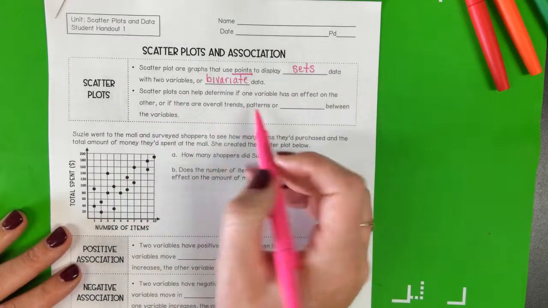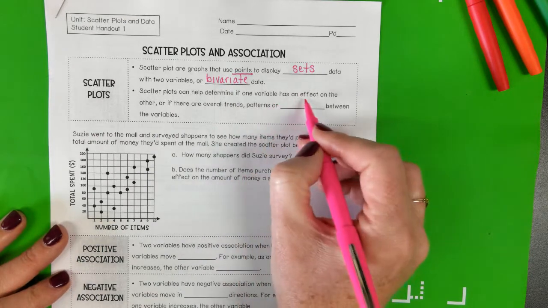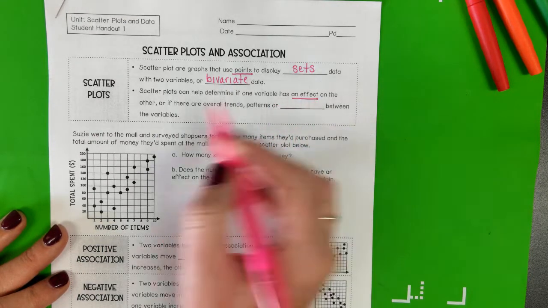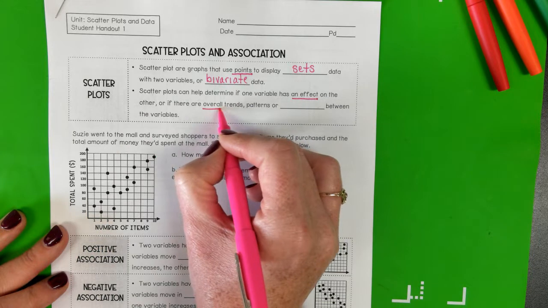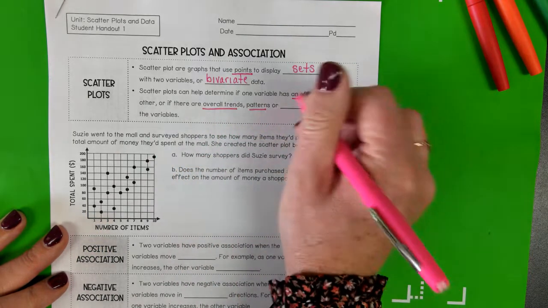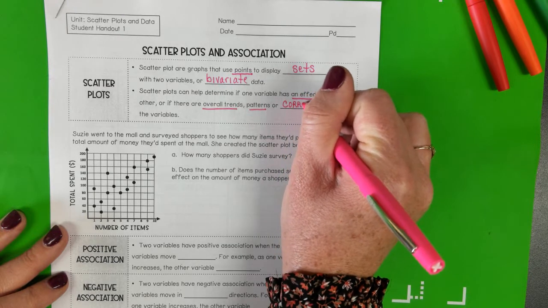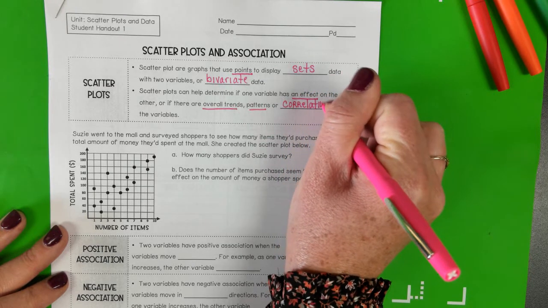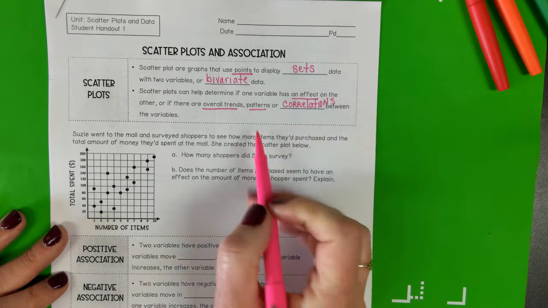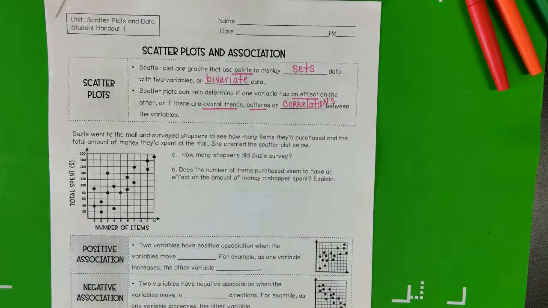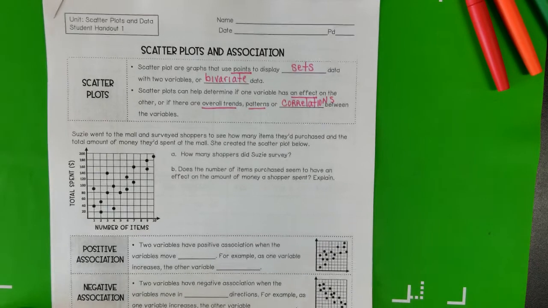Scatter plots can help determine if one variable has an effect on the other, or if there are overall trends, patterns, or correlations between the variables. So trends, patterns, correlations, those all mean the same thing.